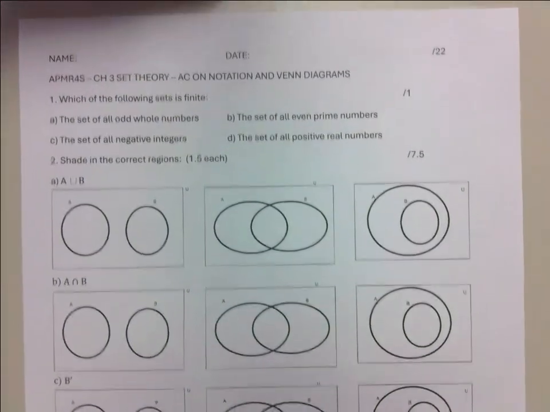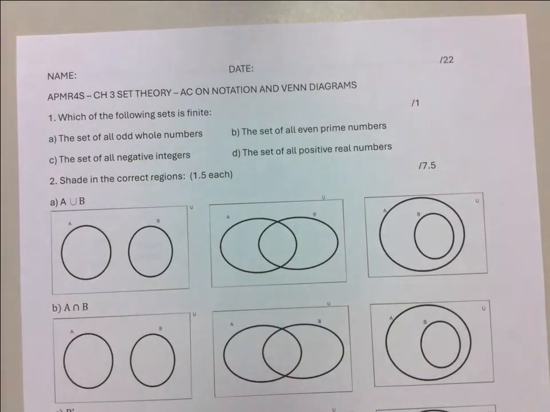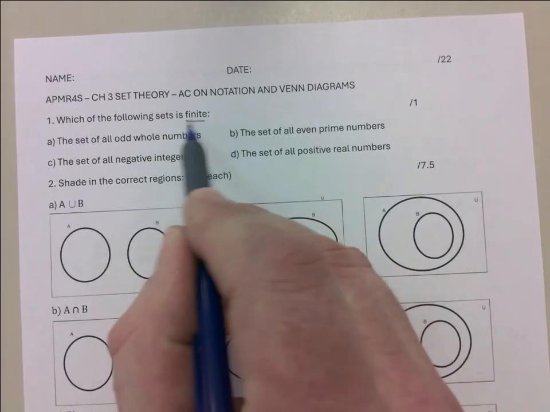Ready? So everybody pay attention. Look to the front and follow along, correcting.